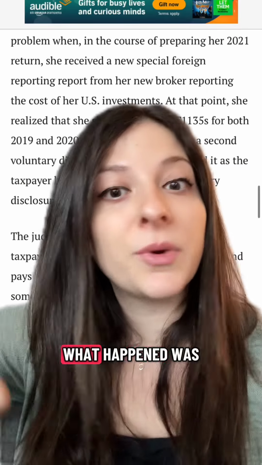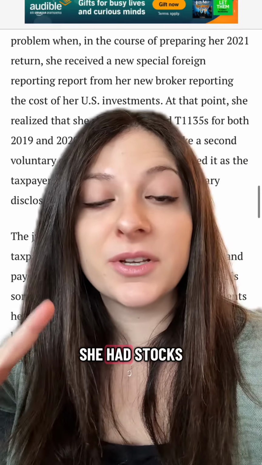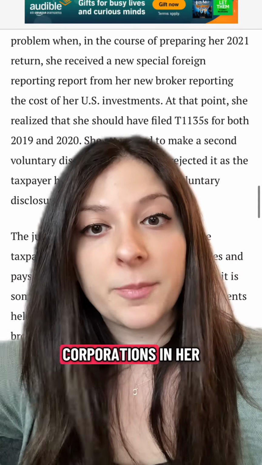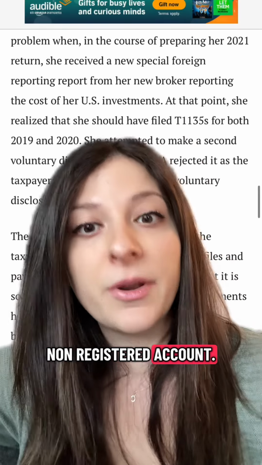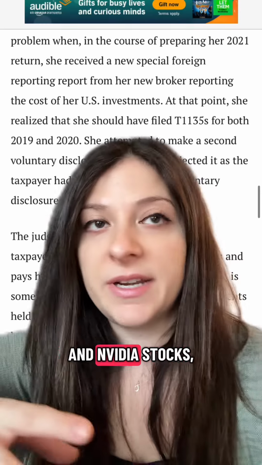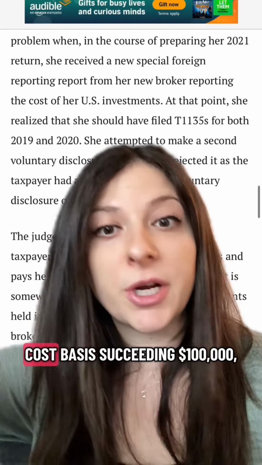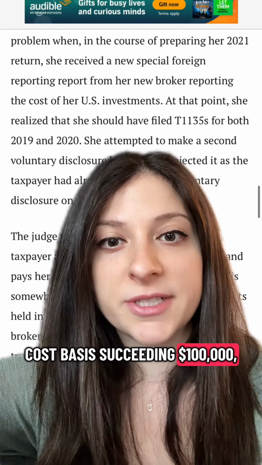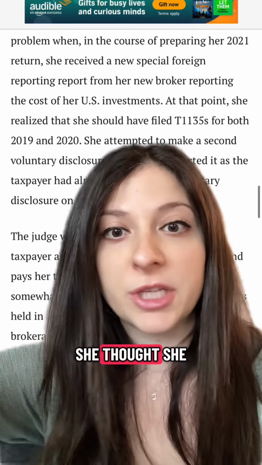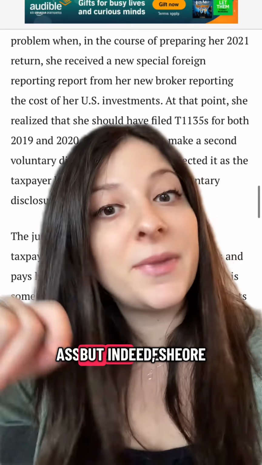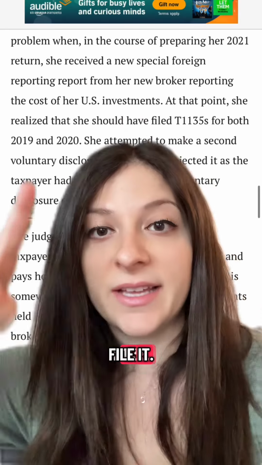But in fact, what happened was she had stocks of non-Canadian corporations in her non-registered account. So think she had Apple stocks, Nvidia stocks, Amazon, with a cost basis exceeding $100,000. But it was in a Canadian brokerage. She thought it wasn't foreign assets. But indeed, she did have to file it.